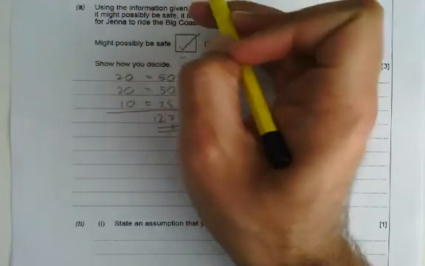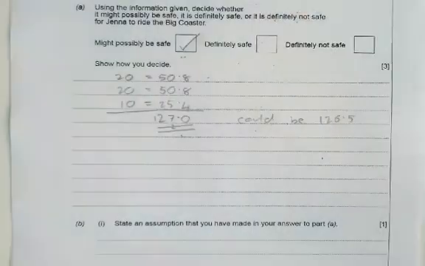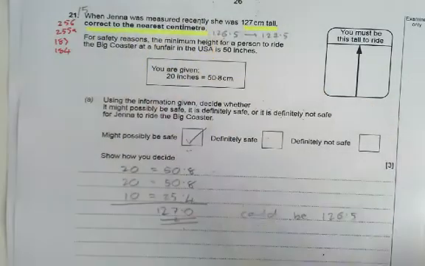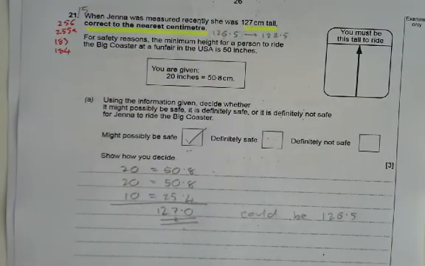What we have to think about is that when Jenna was measured recently, we don't know how recently that is. And that's the thing we need to assume, that she is still the same height. We can't make any other assumptions because we haven't been given much other information.